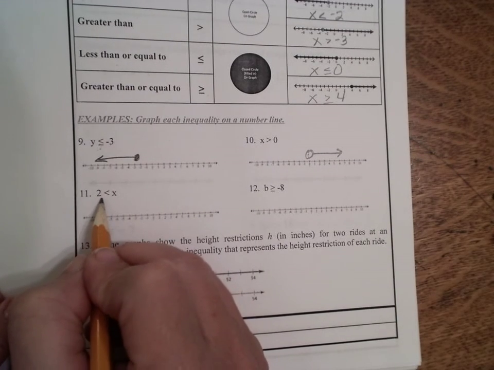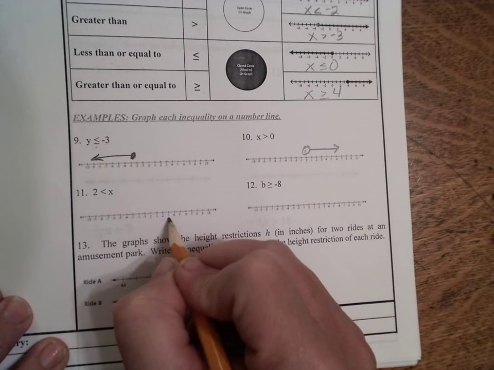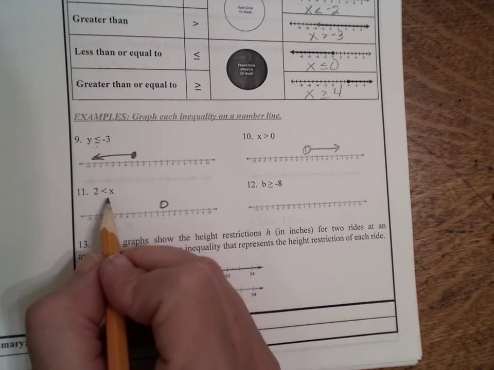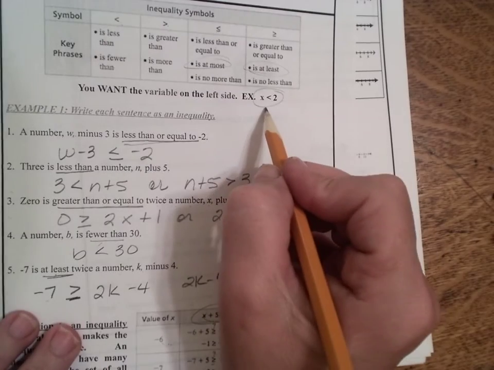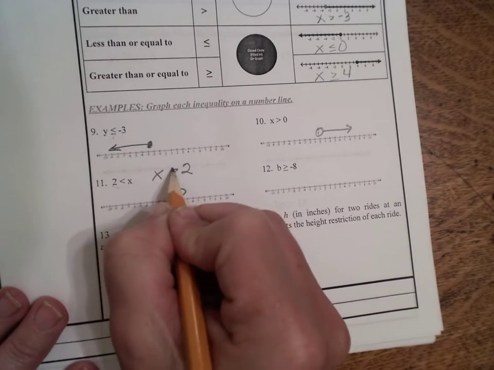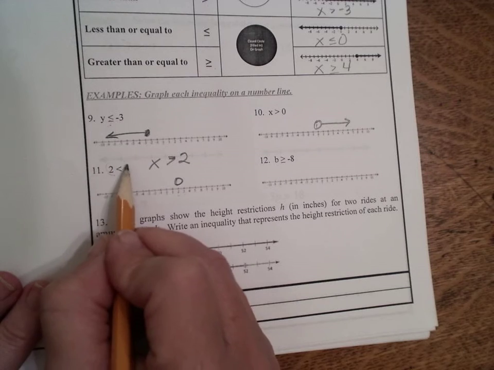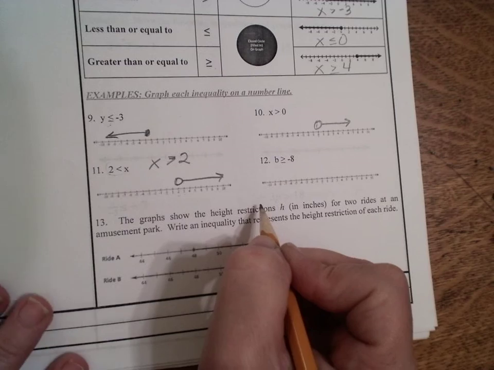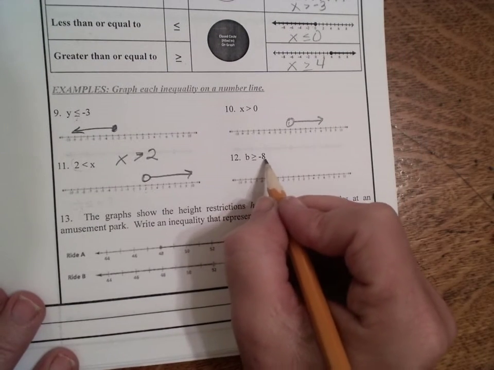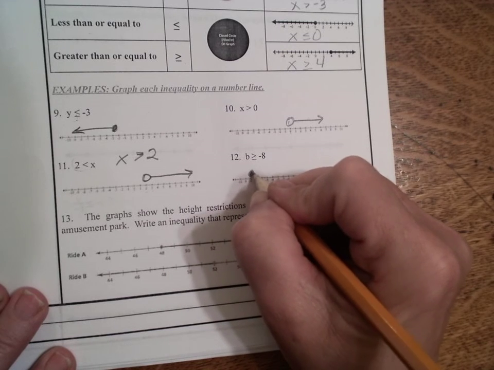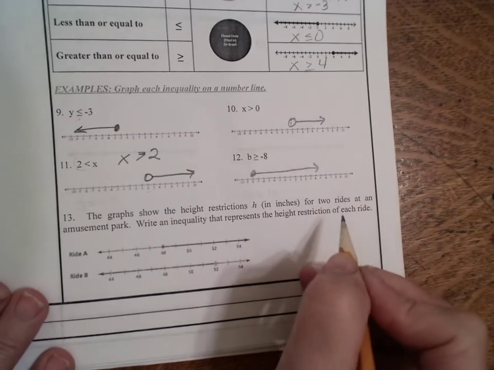This one, be careful. It's at 2, and we have an open circle. But this is saying 2 is less than x. Remember at the beginning when it said write with your variables on the left side? This is why, because graphing, you've got to be careful. This means the same thing as saying x is greater than 2. So be careful, because if the variable's on the other side, you might graph this incorrectly. But you're saying all the numbers greater than 2. And this one, b is greater than or equal to -8. Closed circle. And everything greater than -8.